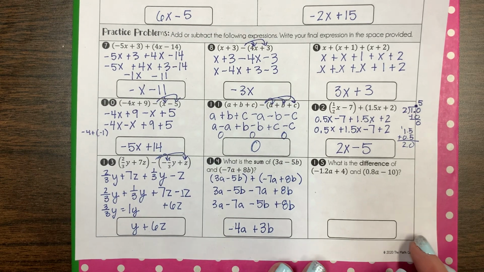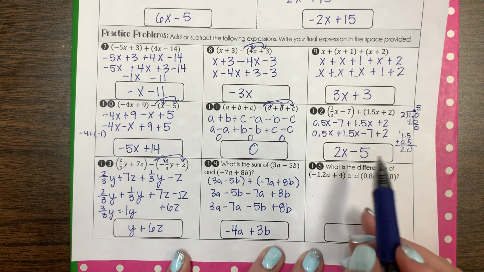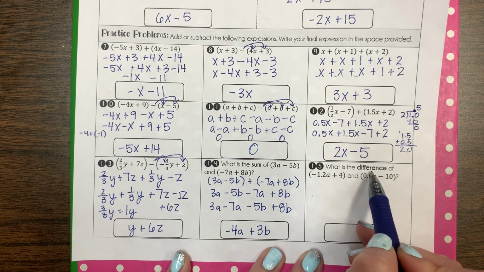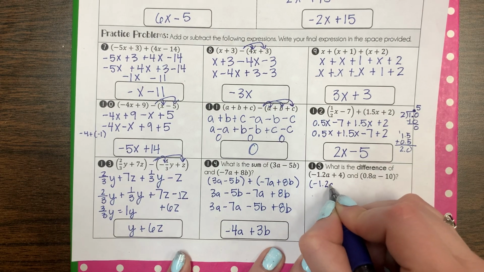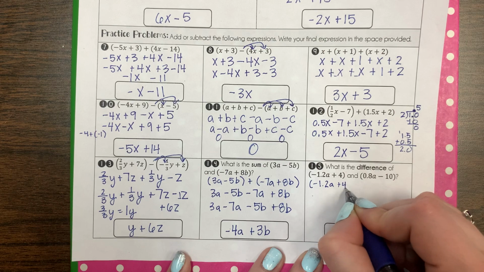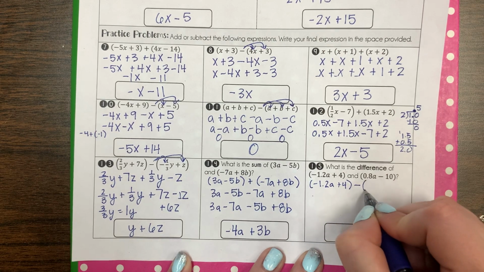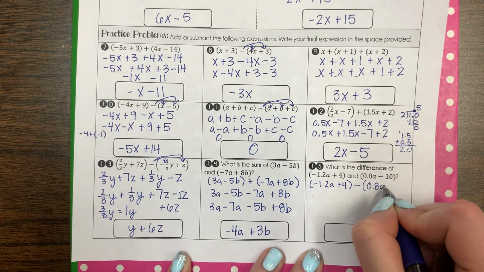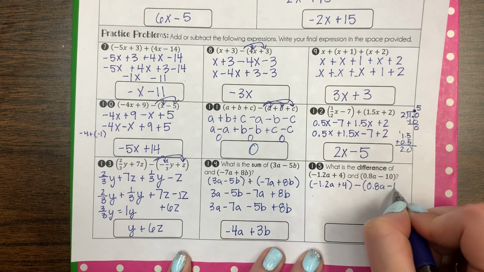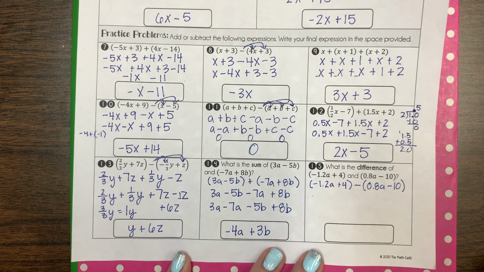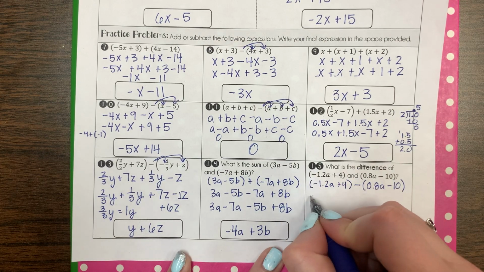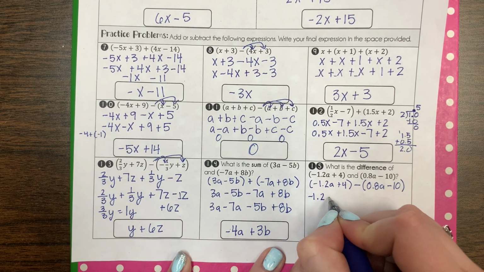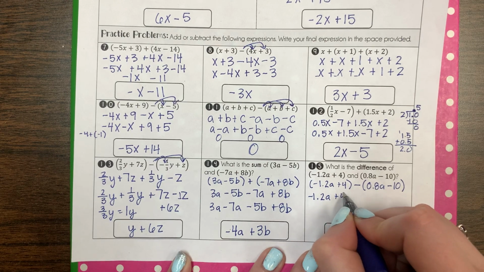All right, last but not least, number 15. What is the difference? Difference means we are subtracting. So we have negative 1.2a plus 4 in parentheses, and minus 0.8a, and then minus 10. All right, our first set of parentheses, we don't have anything in front, so we can drop it. So negative 1.2a plus 4.